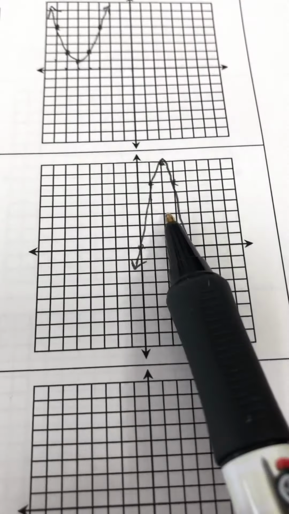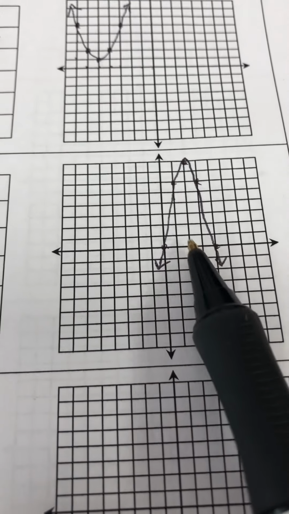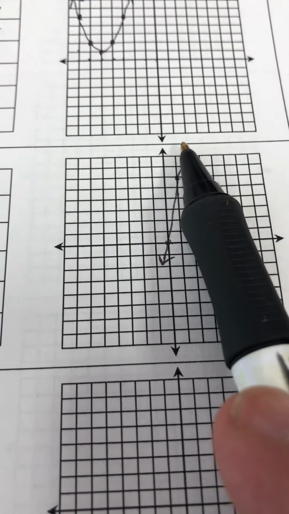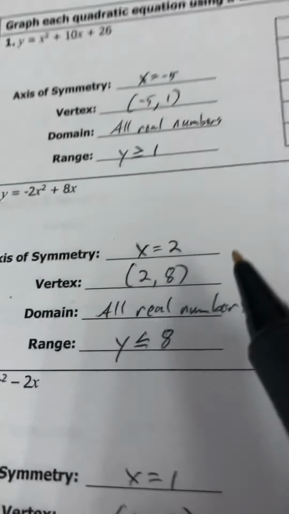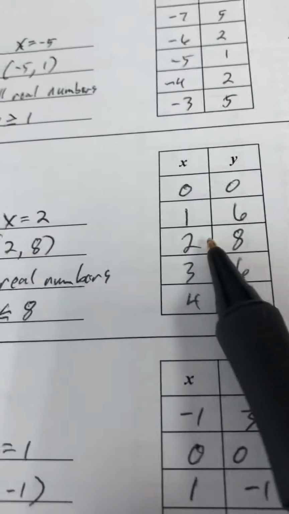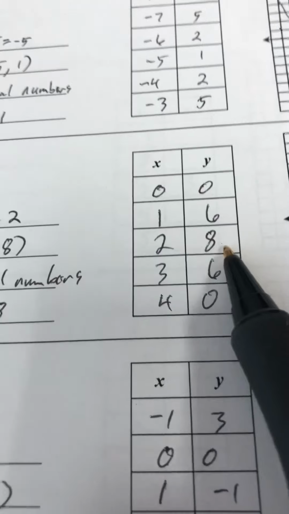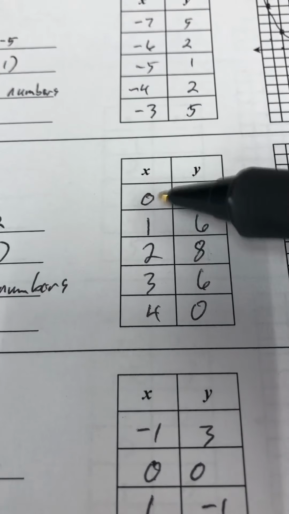It'll actually look like this. The x value is going to be 2, so that's going to be the axis of symmetry. And so at that point, it's 2, 8. So you put that in your center right here, 2 and 8. And then you go ahead and get 2 numbers before and 2 numbers after.